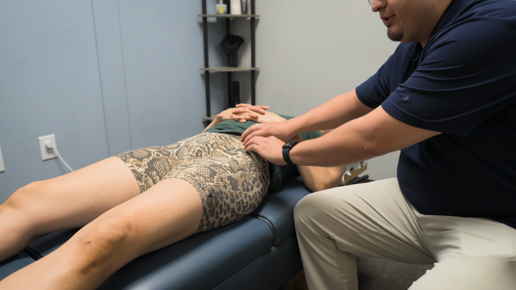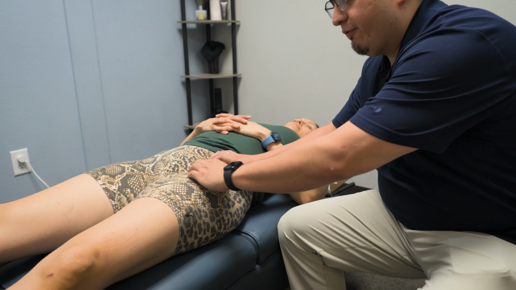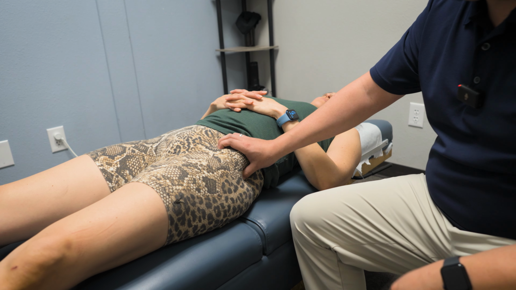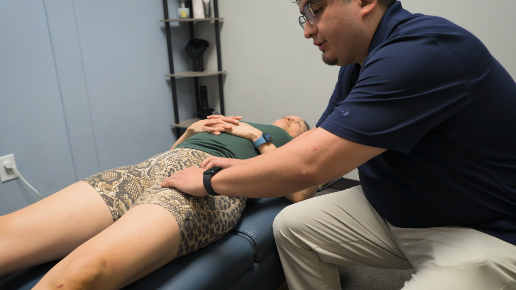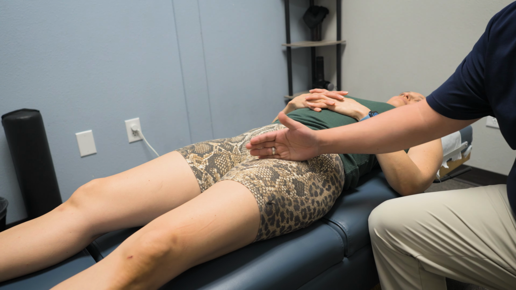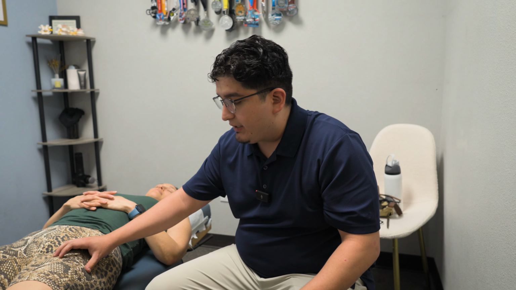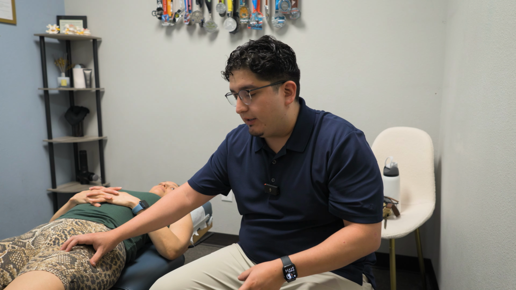We released the psoas working up, and then we released the 4 quads coming down along with the IT band and some TFL fascial tissue here. We also released the abductors going on the inside of the thigh here. We're trying to open up some more mobility and functionality along the hips here, but at the same time we're also trying to mitigate that pain and irritation she's having.